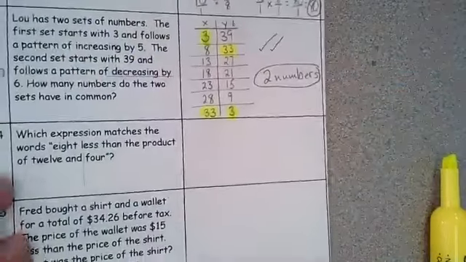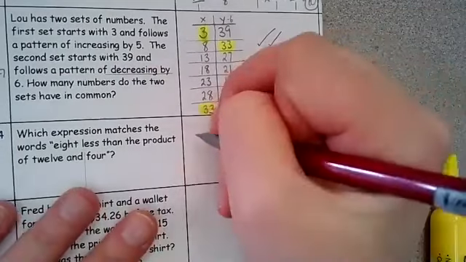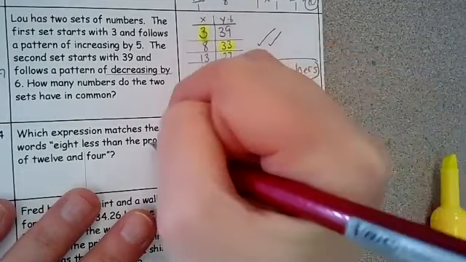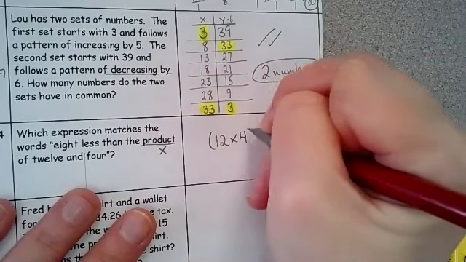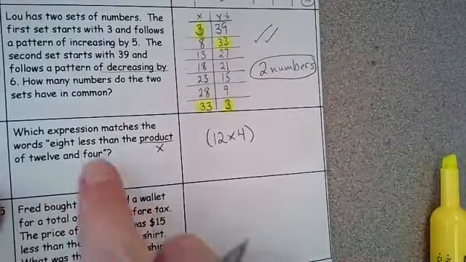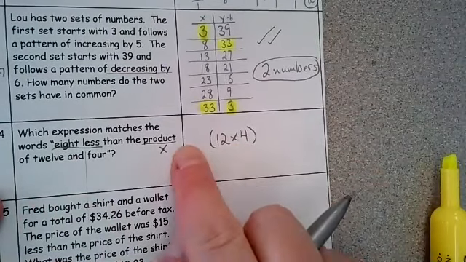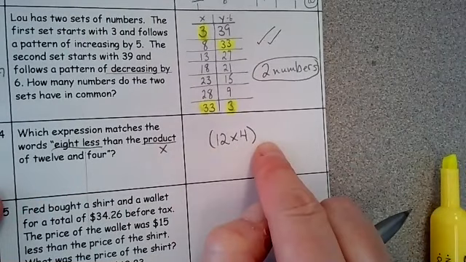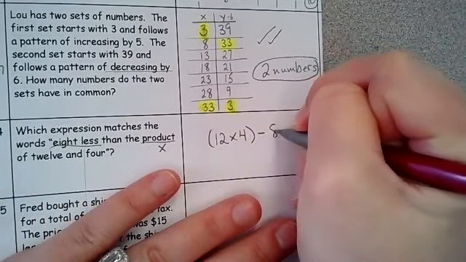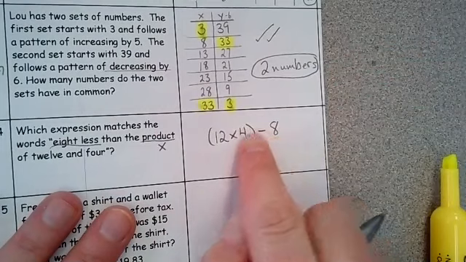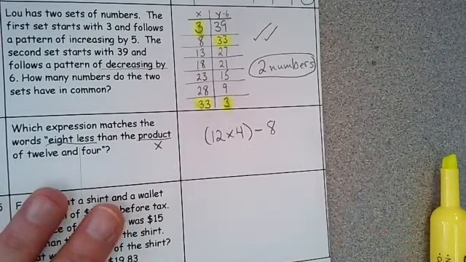All right, next one. Which expression matches the words 8 less than the product of 12 and 4? So first, do the product of 12 and 4. Product means to multiply. Put that in parentheses. And then we want 8 less than this. So am I going to put the 8 in the front or in the back? Well, if I'm looking for 8 less, you can only put subtraction behind. So 12 times 4 minus 8 is 8 less than 12 times 4.